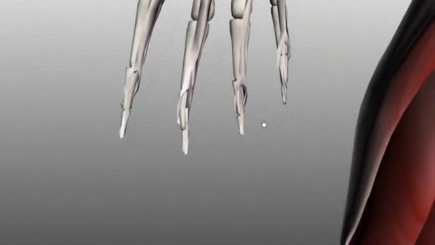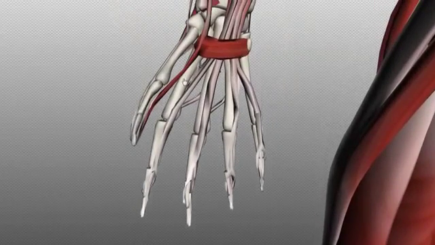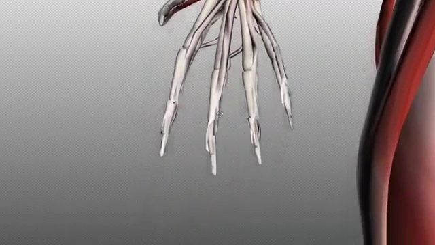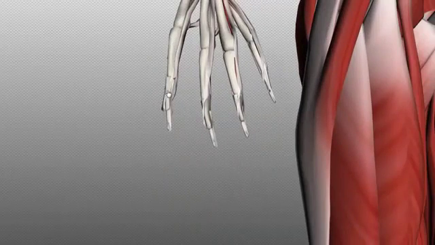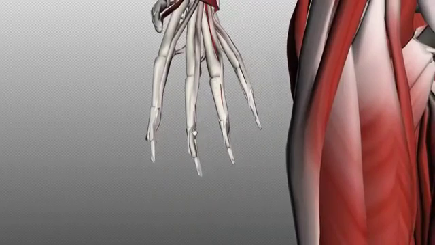So just to orientate you a bit, you've got the metacarpal bones here, your proximal phalanx, middle phalanx and distal phalanx. So you've got your proximal interphalangeal joint and your distal interphalangeal joint. The action of the flexor digitorum superficialis is to flex at the proximal interphalangeal joint of the index, middle, ring and little fingers. And it can also flex at the metacarpophalangeal joints, so it can flex at the MCP joints and the PIP joints of the index to little fingers.